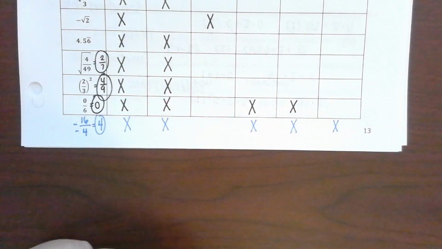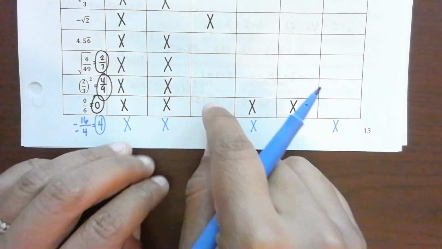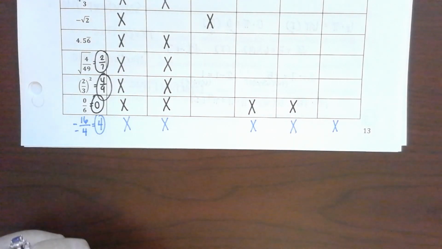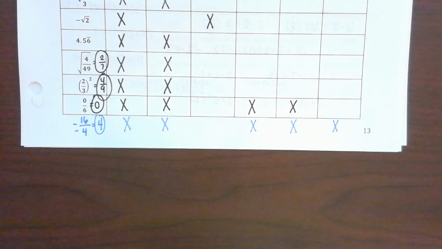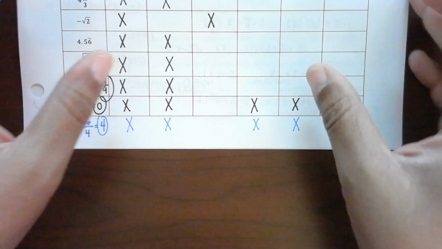It builds off of each other. So it's everything except irrational. Does that make sense? Any questions? How can 4 be written as a fraction? 4 over 1. There we go. Any questions there? Okay. Jumping back into that example I asked you to do yesterday.